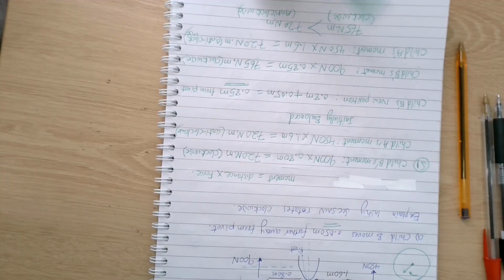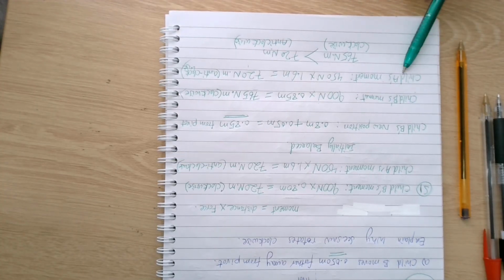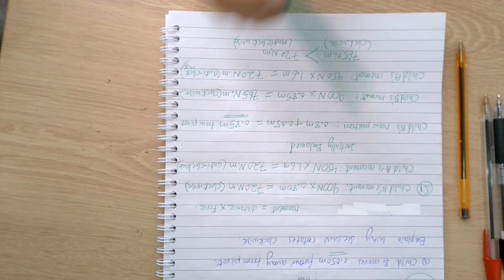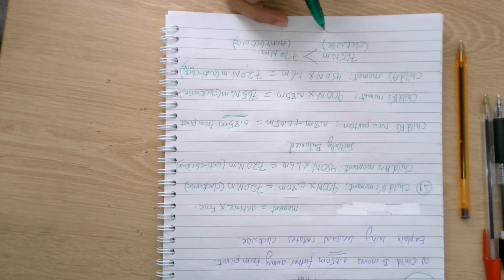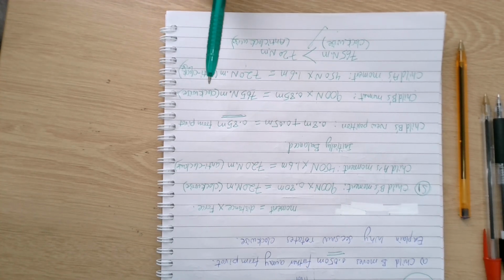Therefore, we have explained through the calculation, through these steps, that the seesaw is moving clockwise when child B moves 0.05 meter away from the pivot.